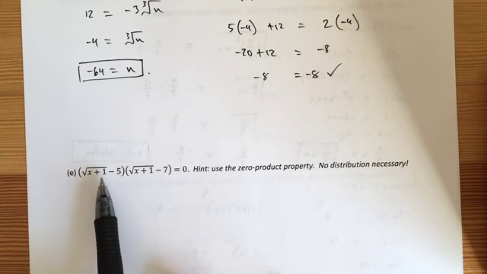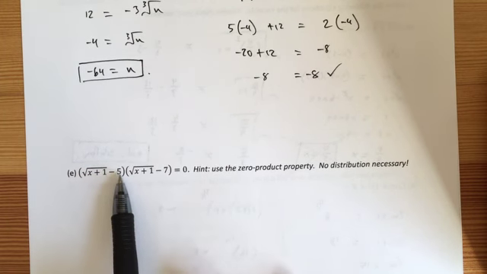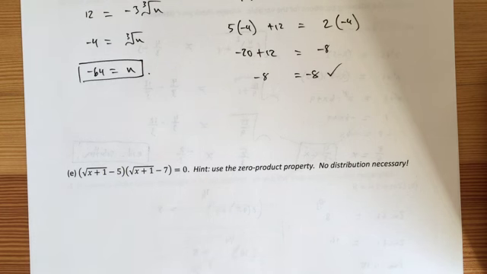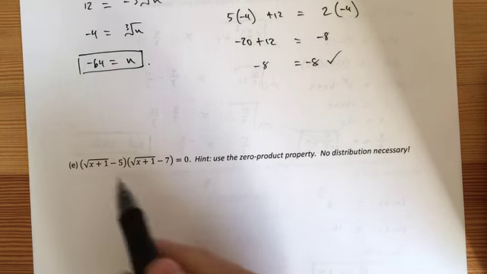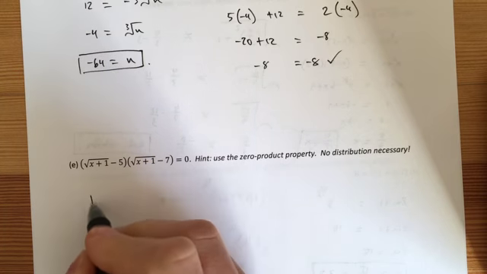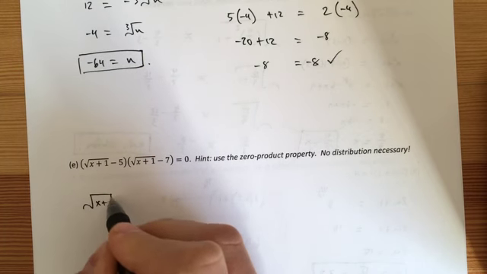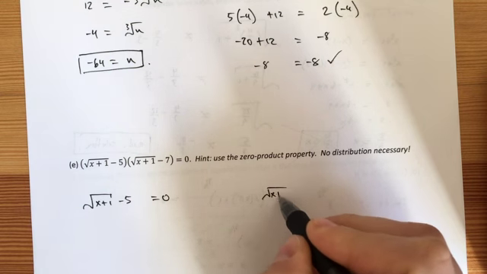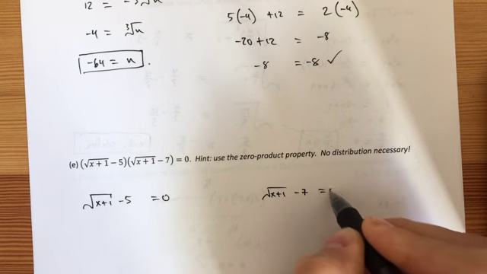E says square root of x plus 1 minus 5, all times square root of x plus 1 minus 7 equals 0. Hint: use the zero product property, no distribution necessary. Right, I've got two things multiplied to be 0, so I can just take one and set it equal to 0, and the other and set it equal to 0.